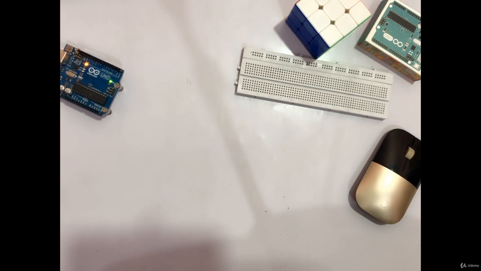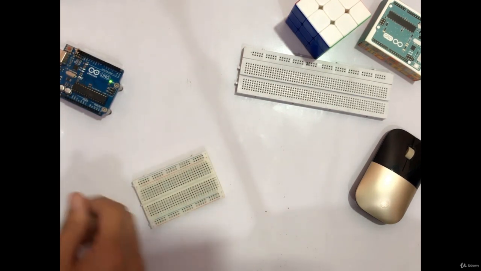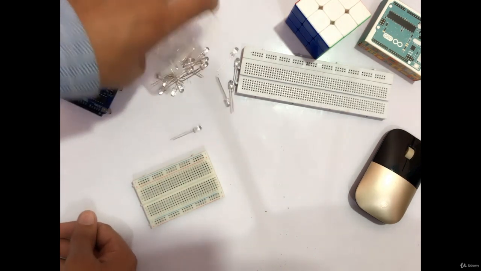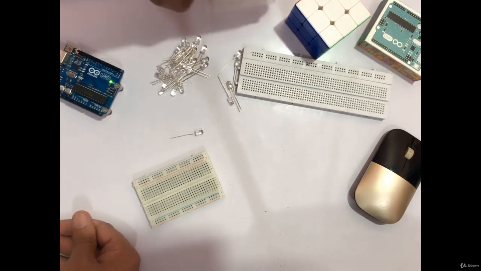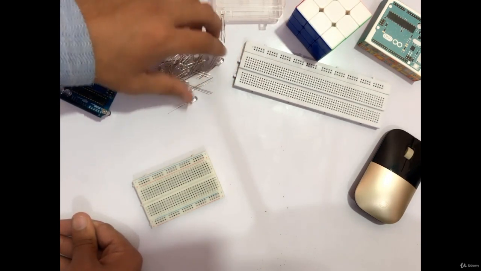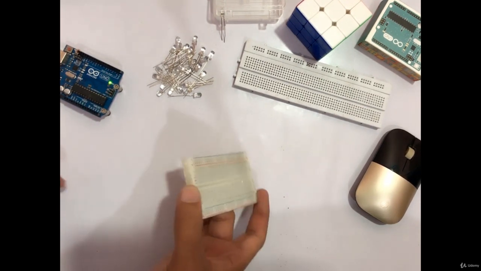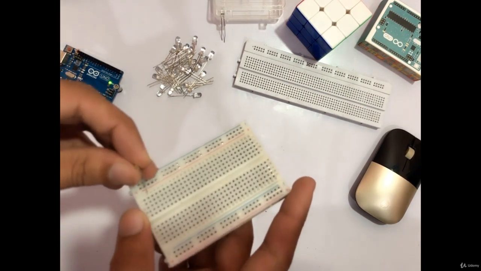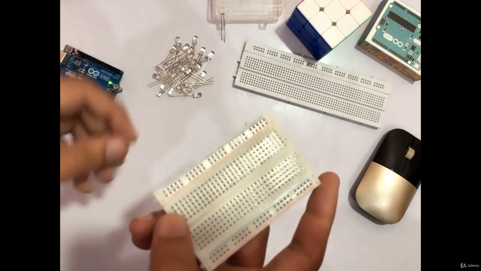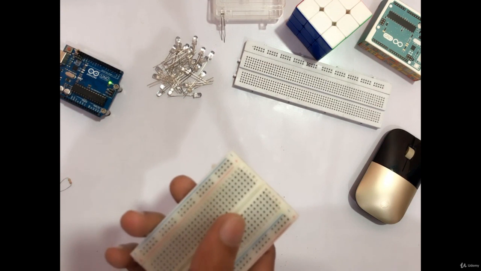So here we are on the board, and now let me build the circuit. You have to take care of some little things in this circuit. First, don't break the circuit after the project, because in Night Rider we also require this one. For building the circuit, there are 10 LEDs that are going to be used in this code.